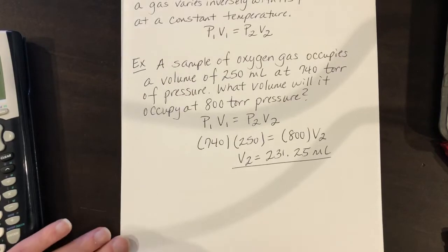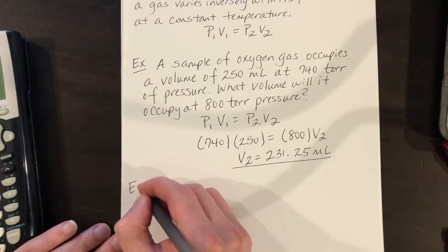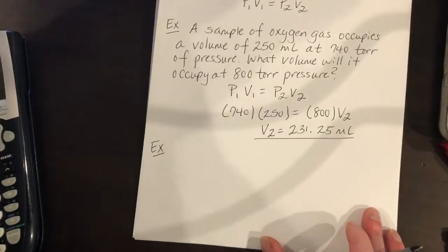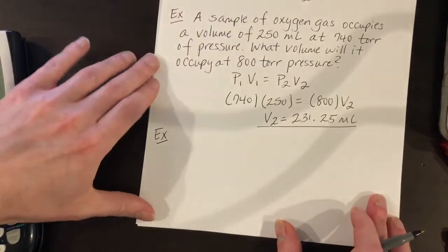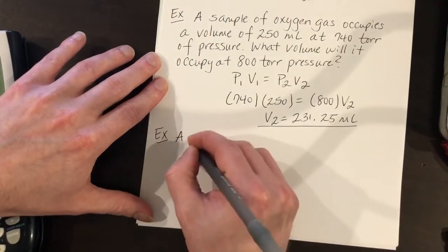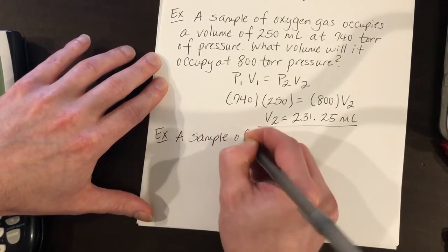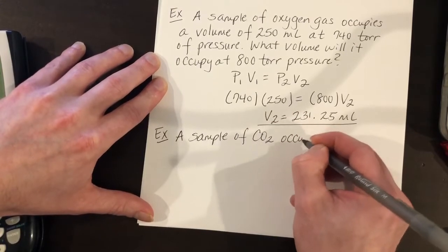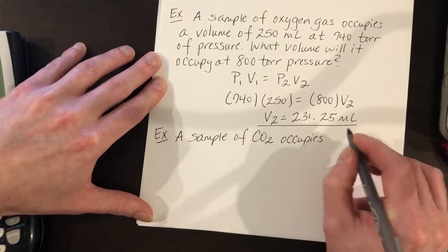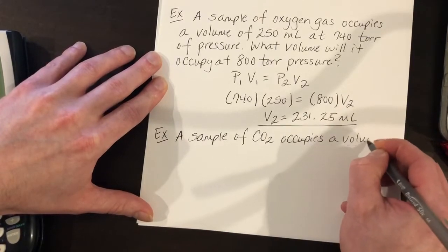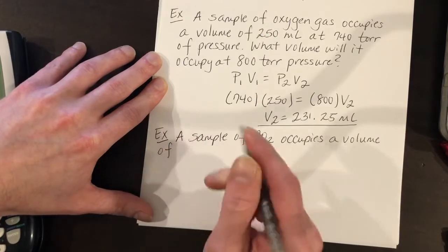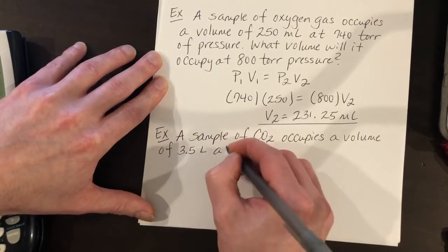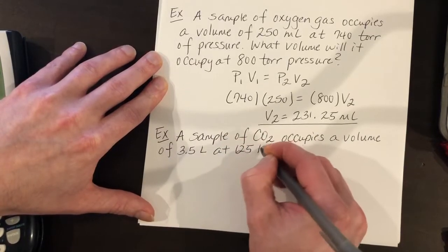And let's look at another example. Okay, so a sample of carbon dioxide gas occupies a volume of 3.5 liters at 125 kPa pressure.